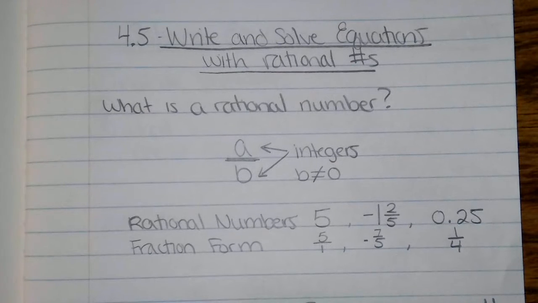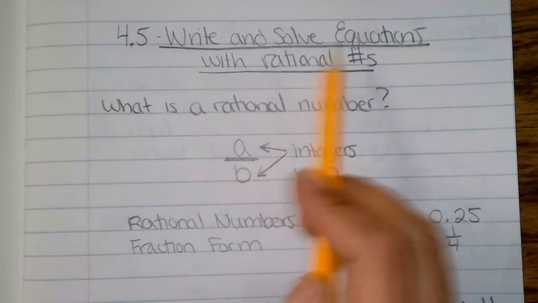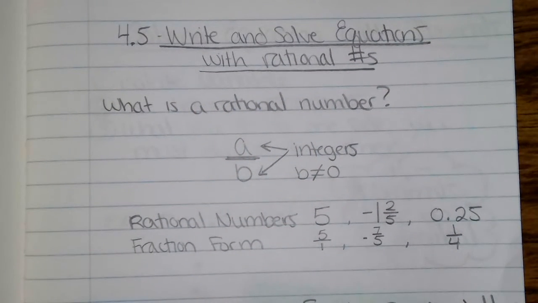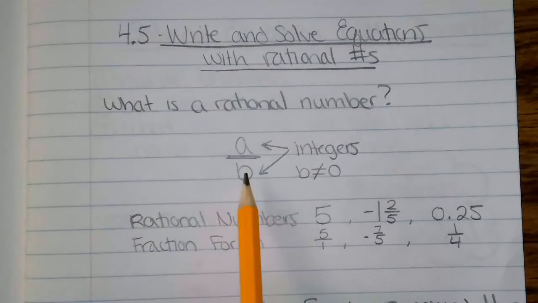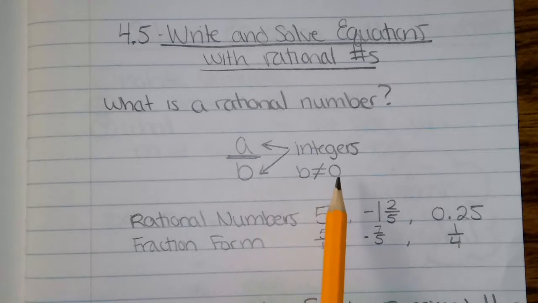Today you are going to start lesson 4.5, write and solve equations with rational numbers. So before we begin, I just want to go back to review what is a rational number. So right here I have a over b. We have two integers here, a and b does not equal 0.